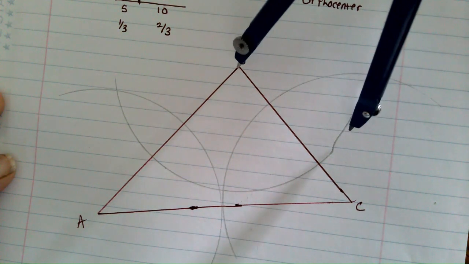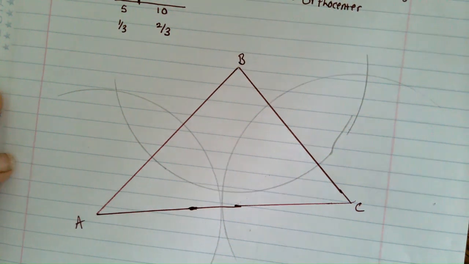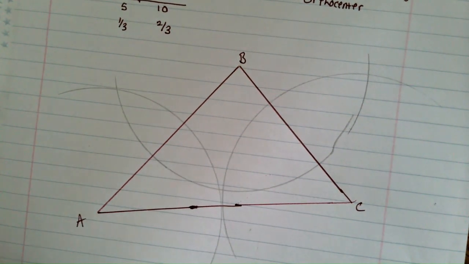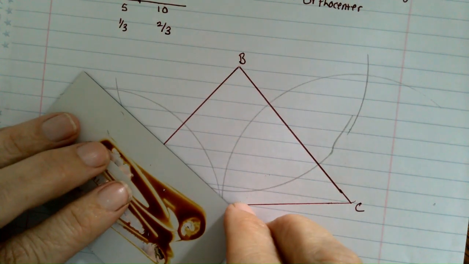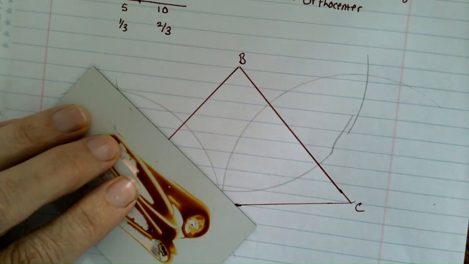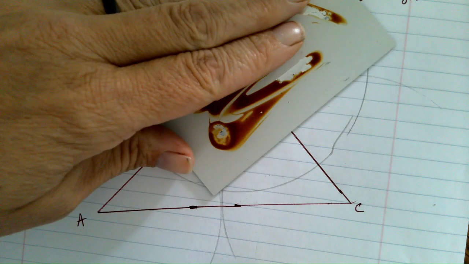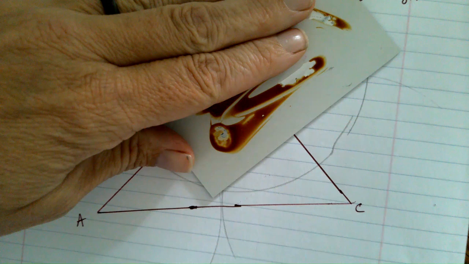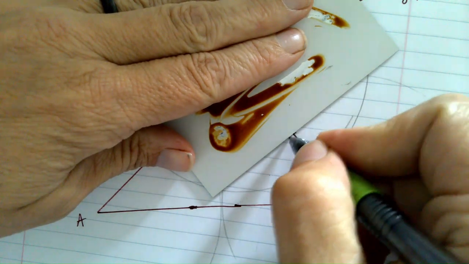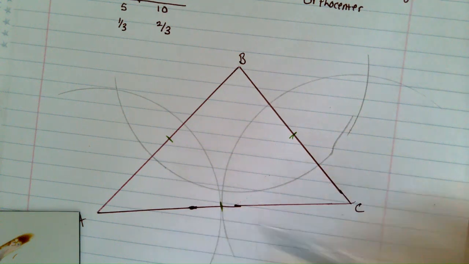Okay. So when I line these two up, I get this is the midpoint. When I line these two up, I get this is the midpoint. And it looks like I actually had it pretty good as the midpoint right there.